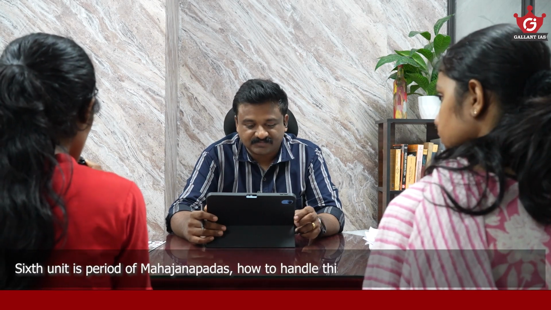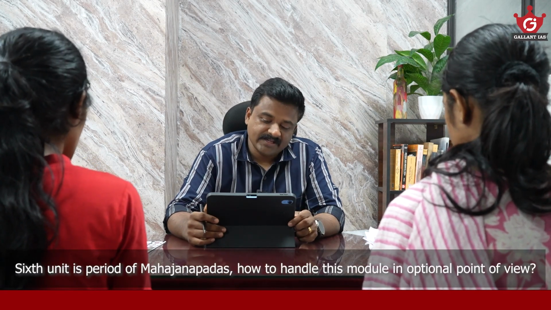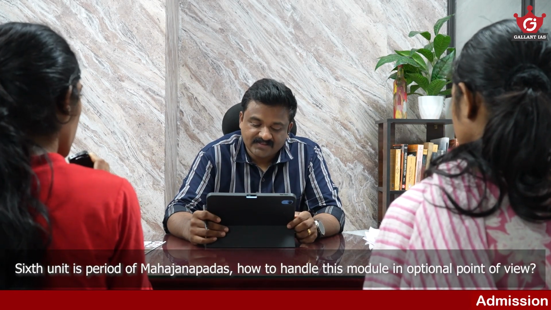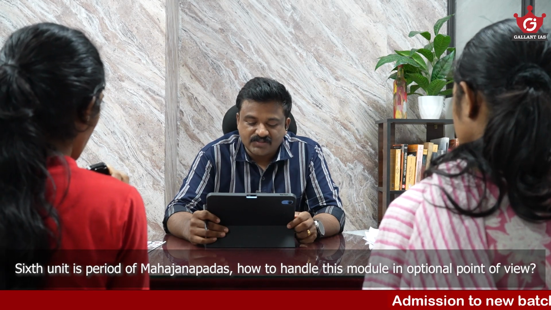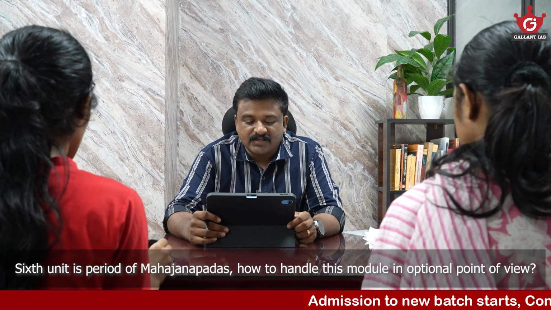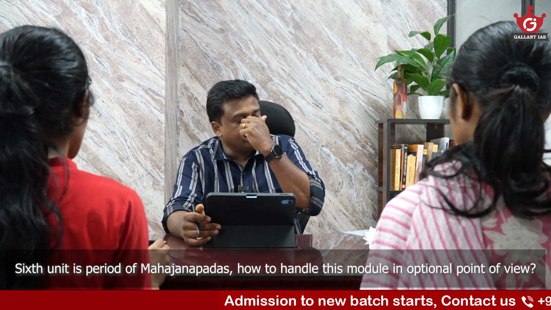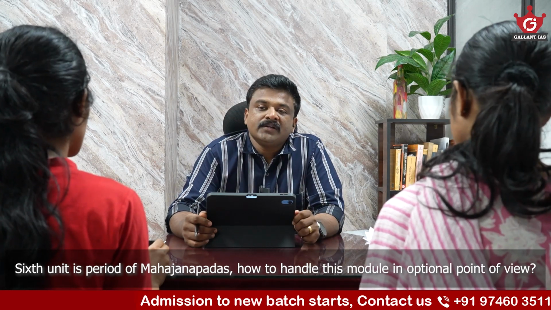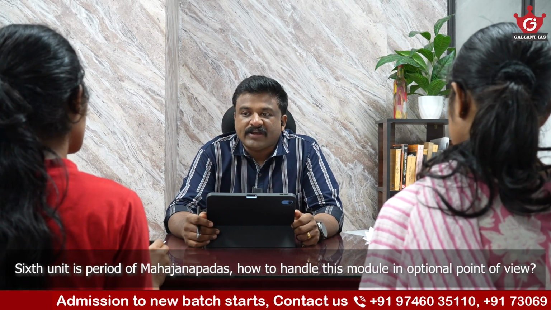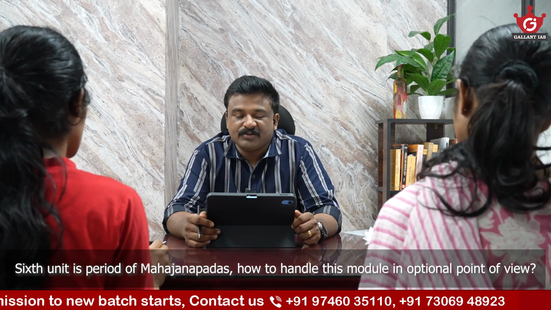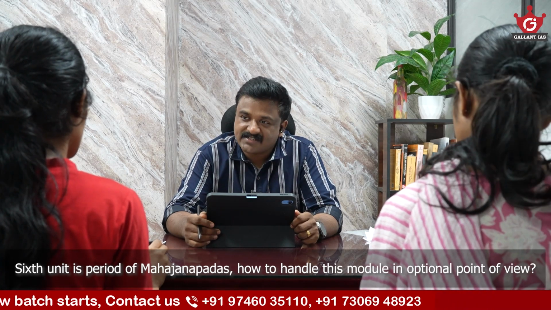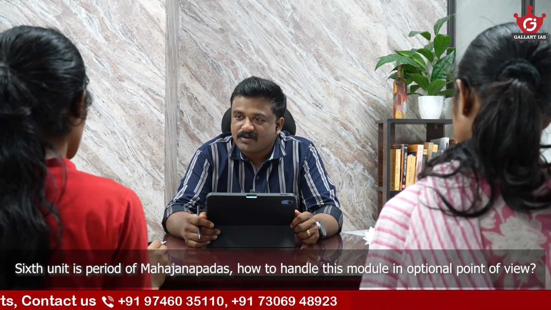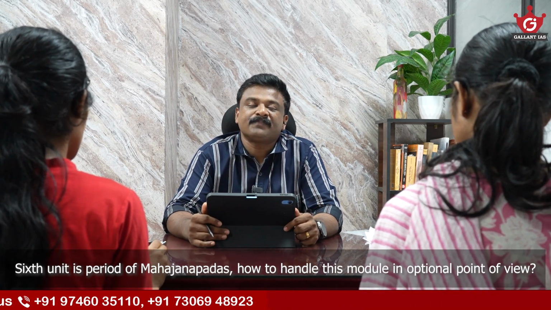Okay, sir. Sixth unit is the period of Mahajanapadas. How to handle this module from an optional point of view? This sixth unit deals with the 6th century BC. The 6th century BC is an age of intellectual revolution, especially the rise of heterodox sects like Buddhism, Jainism and all. Okay, Ajivika, so many sects were born.